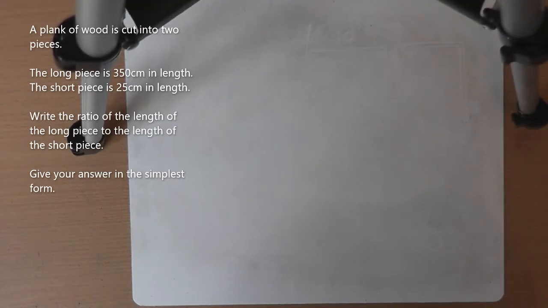So it's a simplest form question. We take a ratio, we cancel it down in the way we've just done, and find the simplest form. Problem is we haven't got a ratio yet. The question first of all wants us to write the ratio.